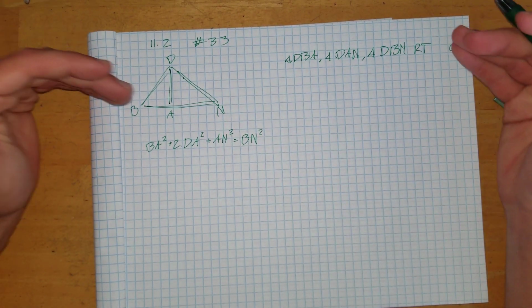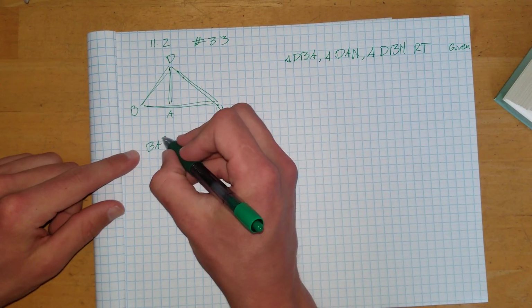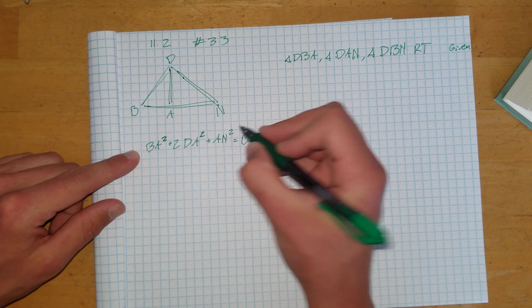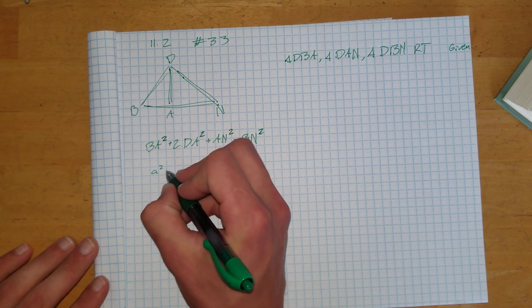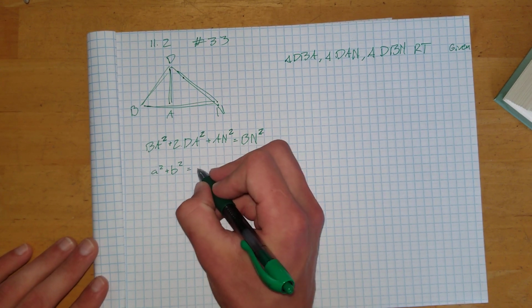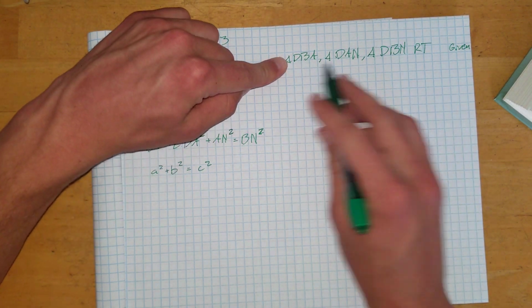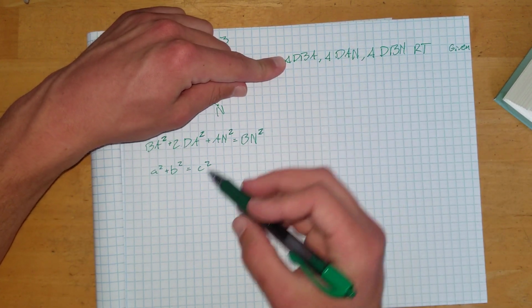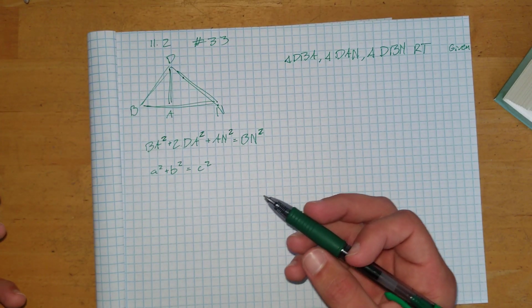So what do we know about right triangles and equations like this where there's a squared plus a squared plus a squared equals a squared? What you should think about is Pythagorean's theorem, right? We're told a squared plus b squared equals c squared. So since this is where we want to go, so we're starting here and we want to go here, we're probably going to take the Pythagorean theorem route and not this similar triangle route.